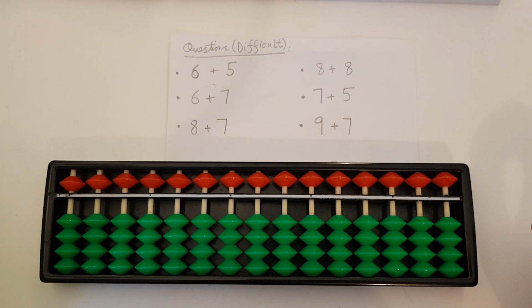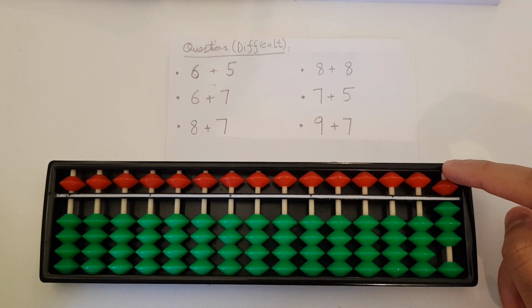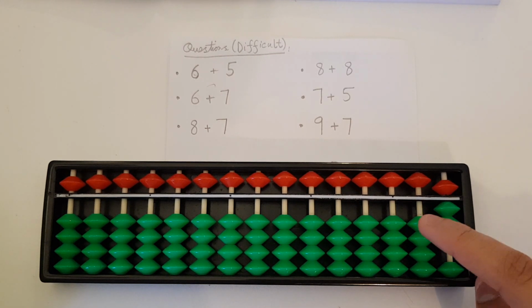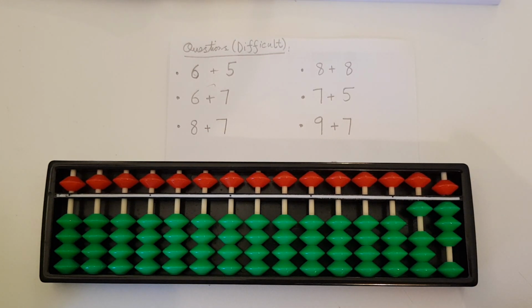Now 8 plus 7. So insufficient beads here, insufficient also over here. So I have to go to the next section. I want to add 7 here, so I will add a 10 and take away 3. So now 7 has been added. That gets us to 15.